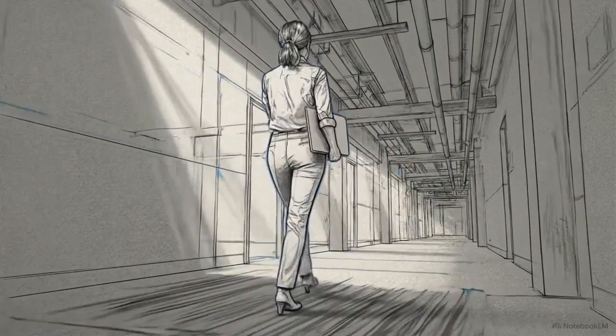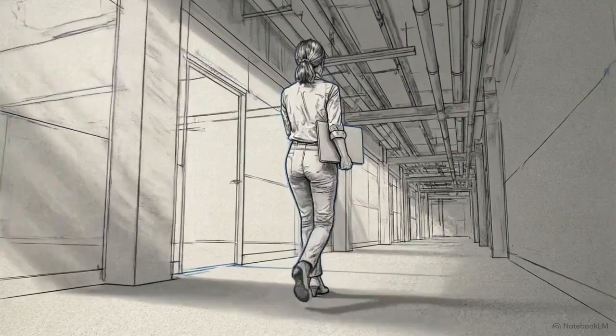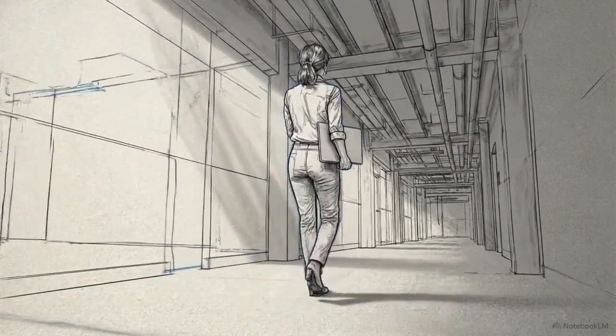Successful AI adoption does not require an unlimited budget. It requires executing an intentional, cost-aware architecture from day one.